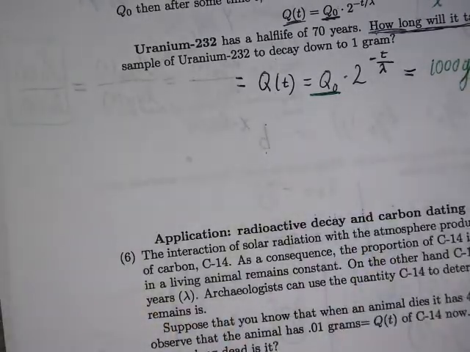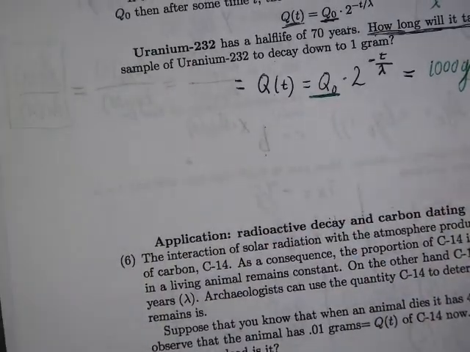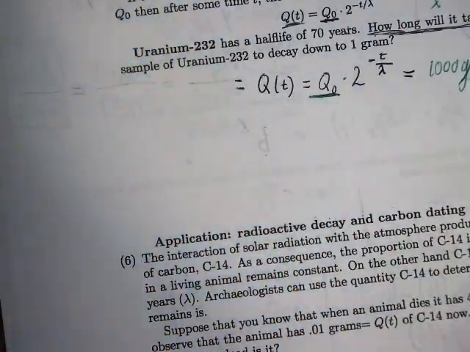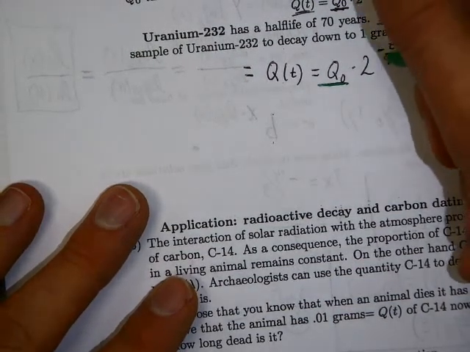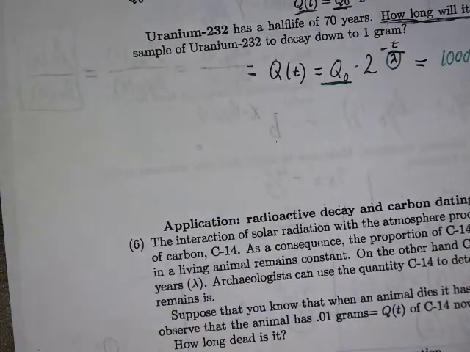Divided by, what's the half-life? 70. And I'll even stick all the units in. 70 years. So that lambda is 70 years, not just 70.